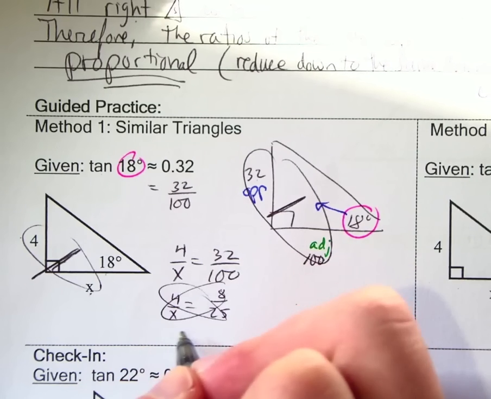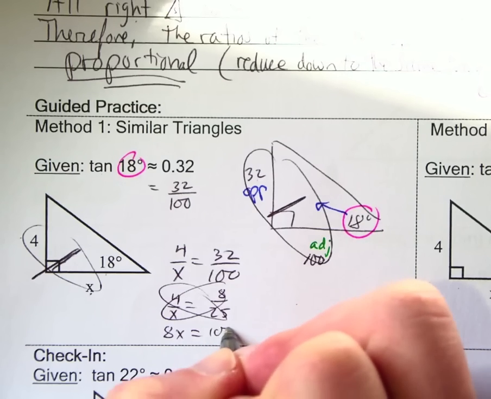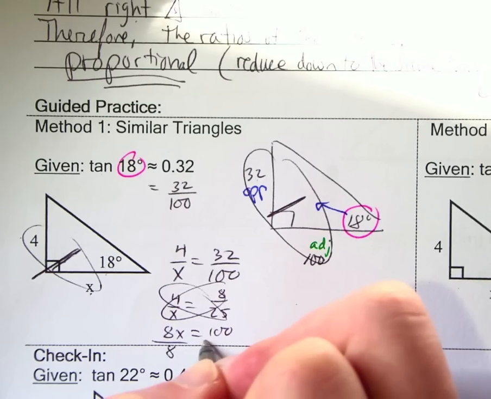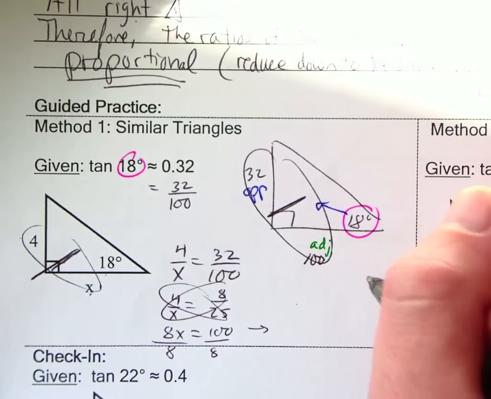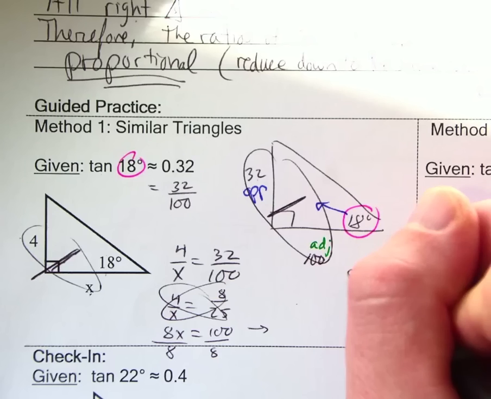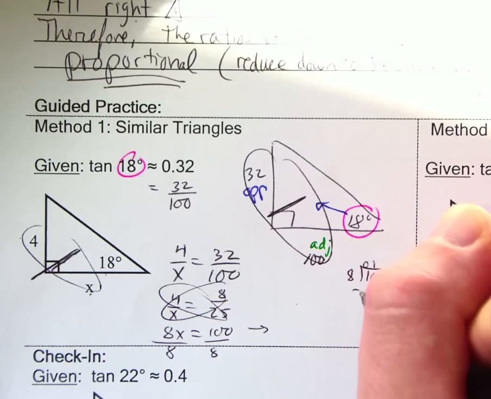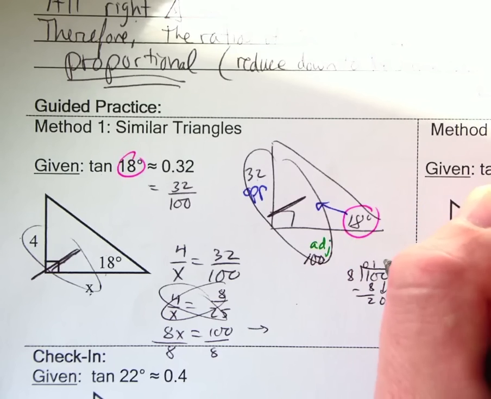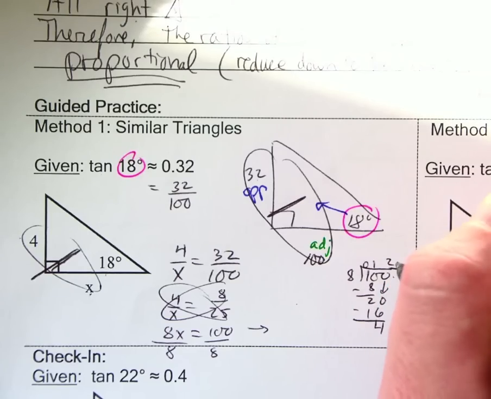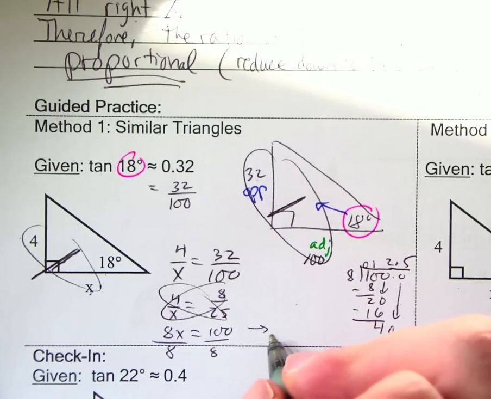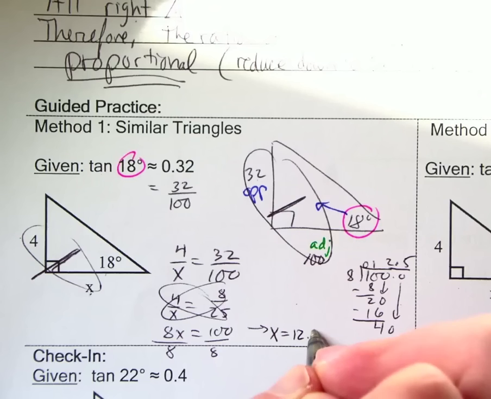Might be a little easier to deal with. You get 8x equals 100. Divide both sides by 8. And what do we get? I'm going to have to do a little bit of long division, I think. 100 divided by 8 goes in once. 8 goes in twice. A space, put the decimal point. 5, there we go. So x is going to be 12.5.